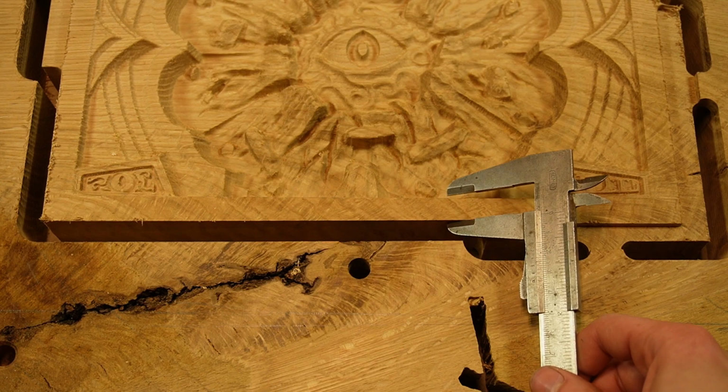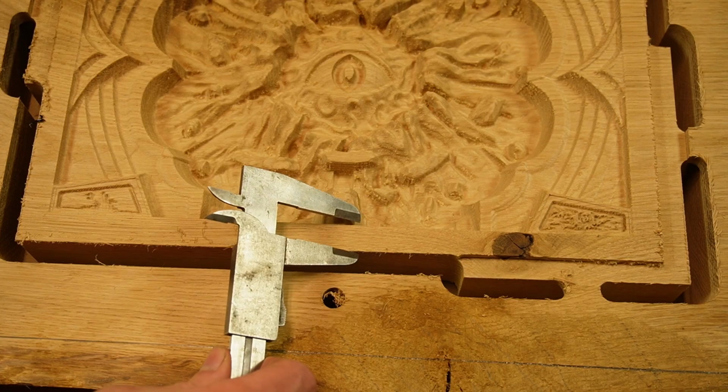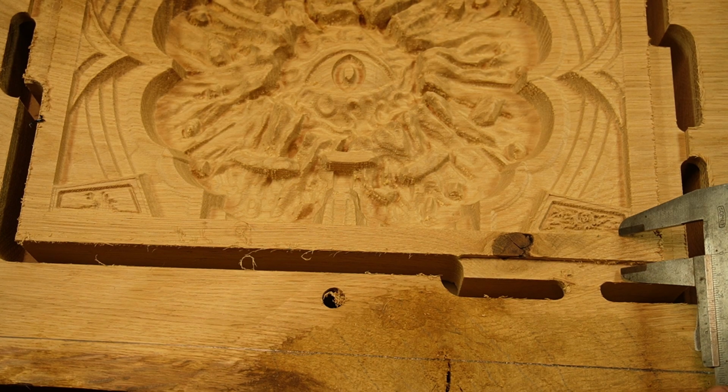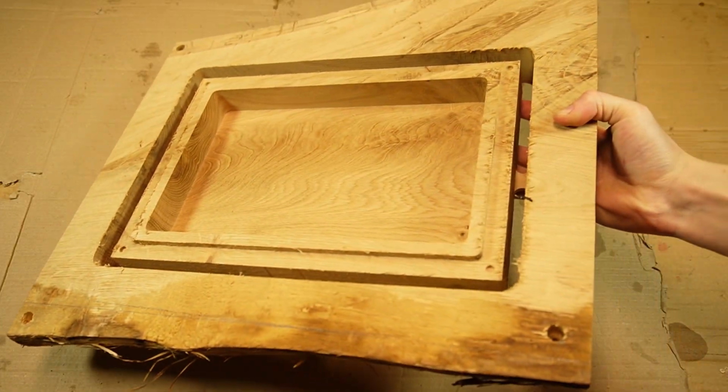Something happened during the CNC process, which created this unevenness, and at this time I didn't yet know what to do with it, so I set it aside for a while and started with the lower part of this box.